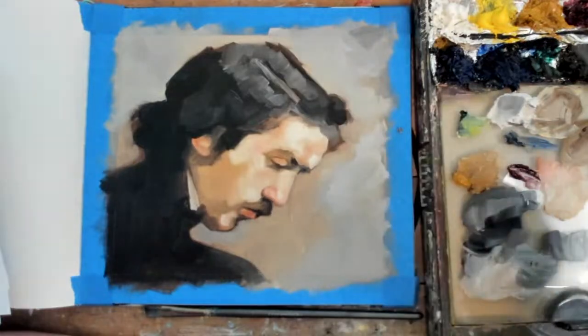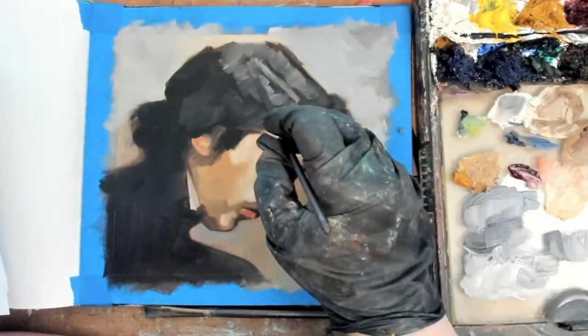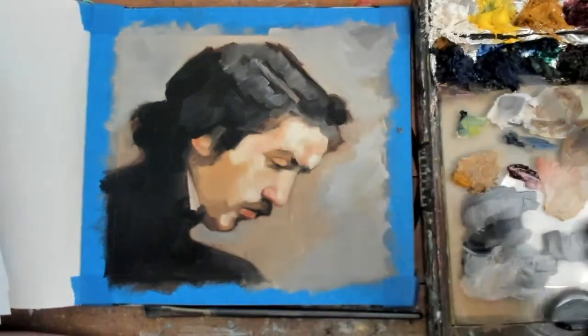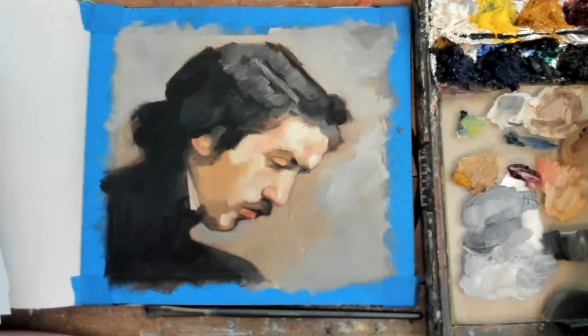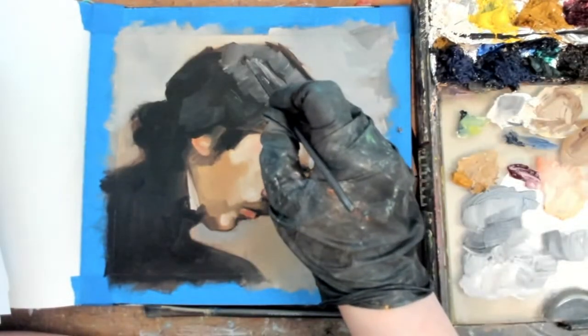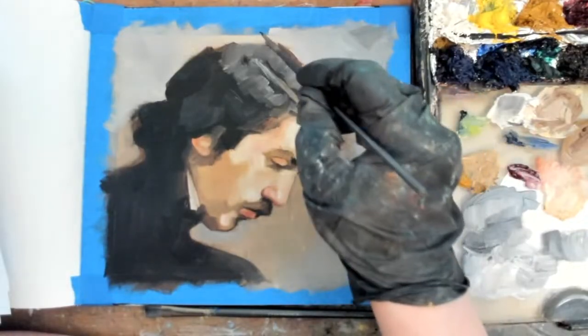Boop. Come on. It's a little boop right there.